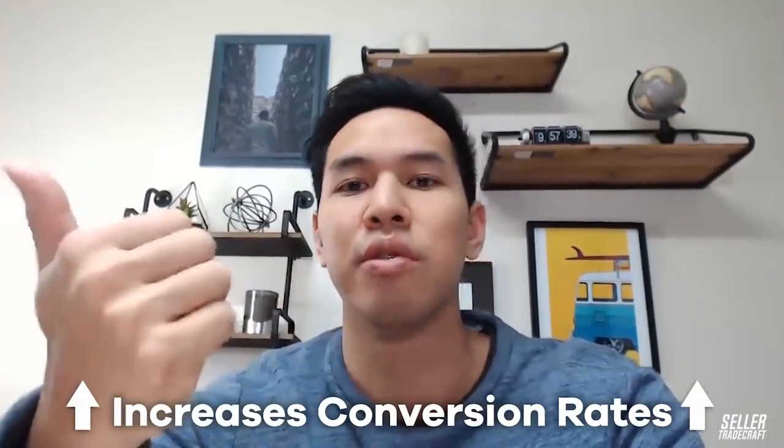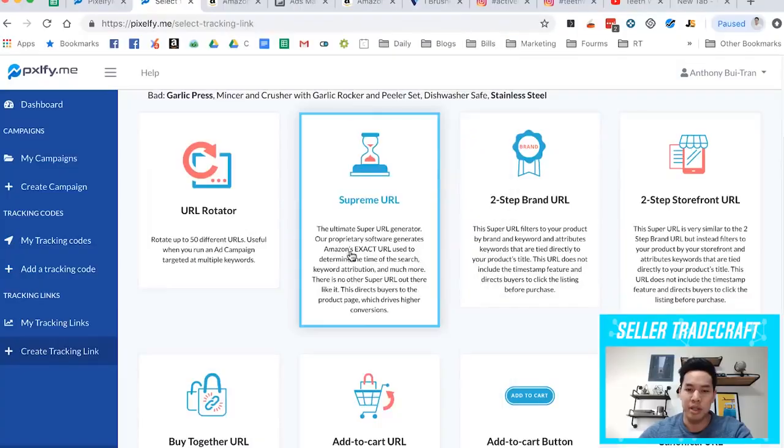There's two-step storefront brand ones, which always require two steps, right? It requires you to go to some other page and then click on your product. This takes them directly to your Amazon listing, and that alone increases conversion rates because users don't get lost on, say, the brand page or the search page trying to find your product. But that's the supreme URL.